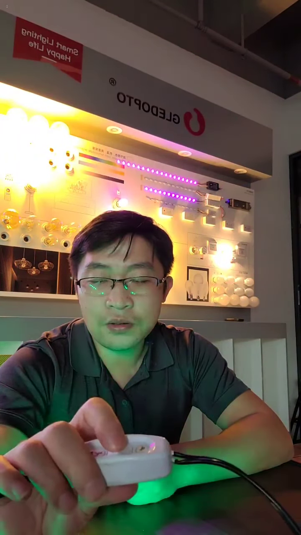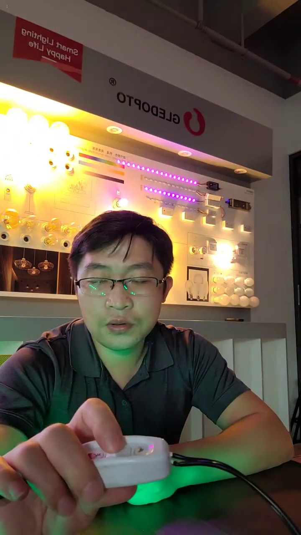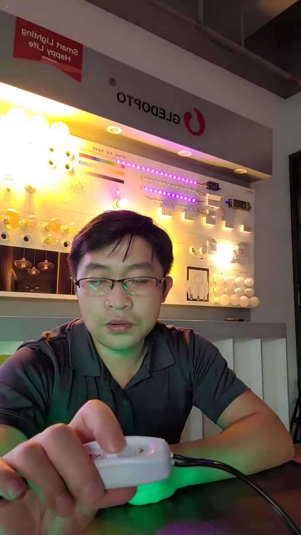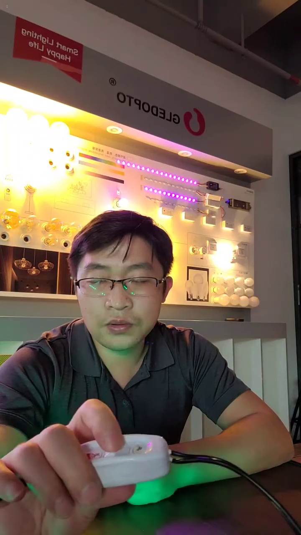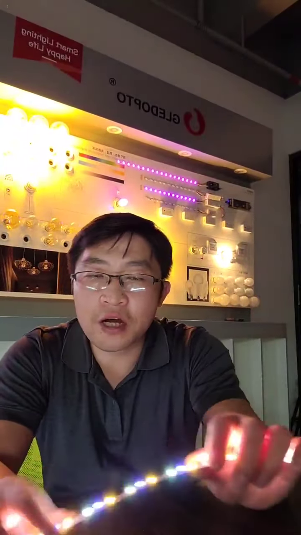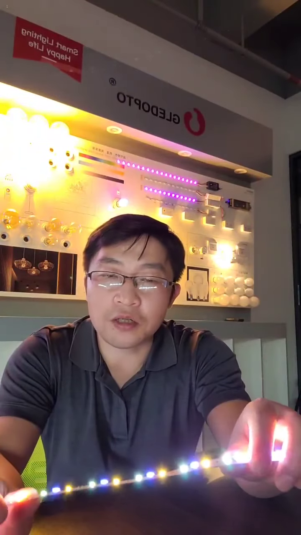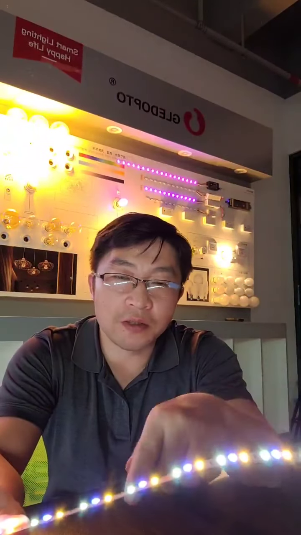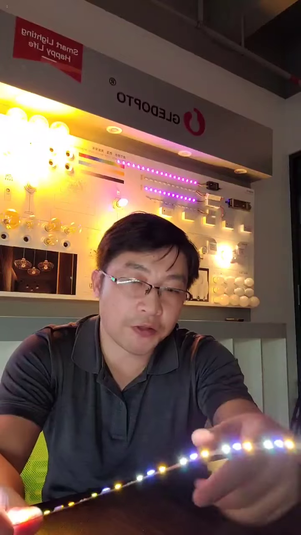Let's try again. Okay. Just repeat. So when all the light source, the LEDs, are powered on, that means the factory reset is done successfully.